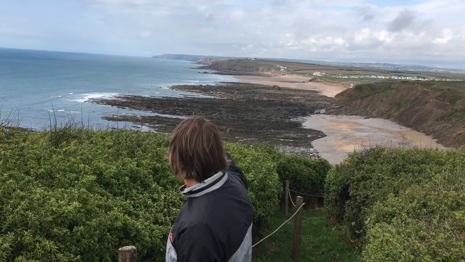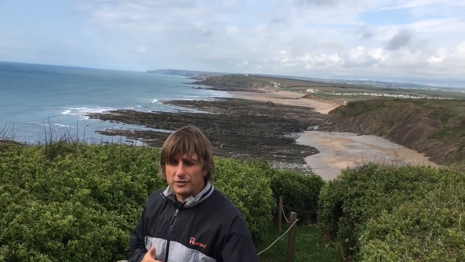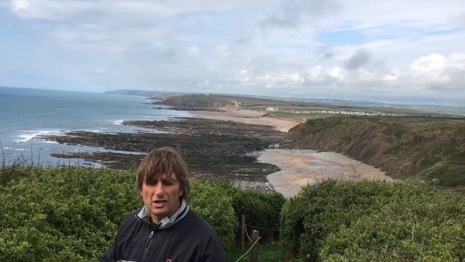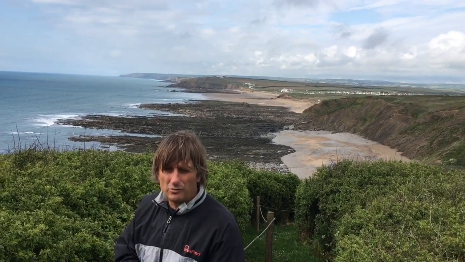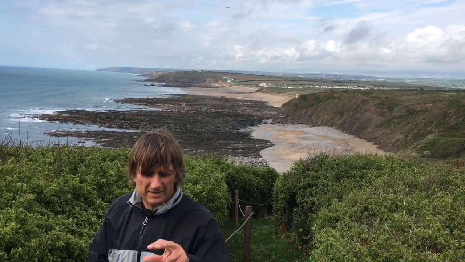You've got the wave cut platform, it's all that black rock you can see going out, that's where the cliff used to be. The base of the cliff that's got exposed at low tide, that's the wave cut platform. You've got your stacks and your stumps, they're erosion landforms as well. They're the three main ones.